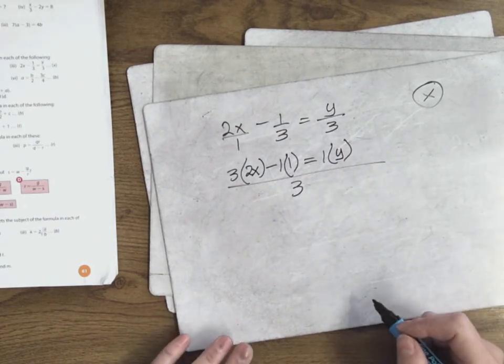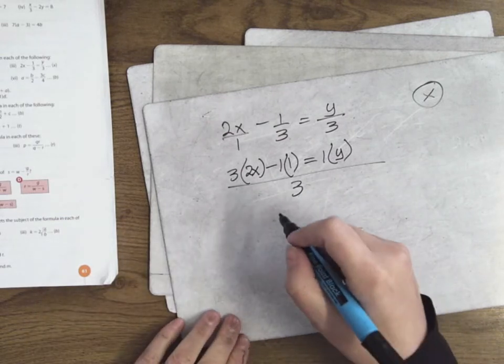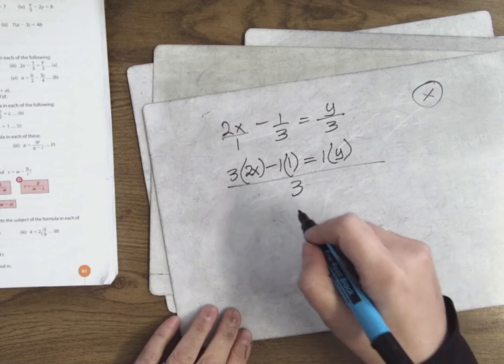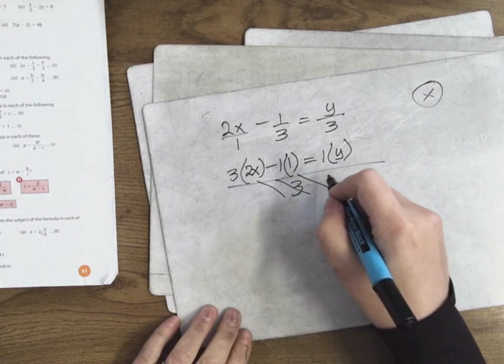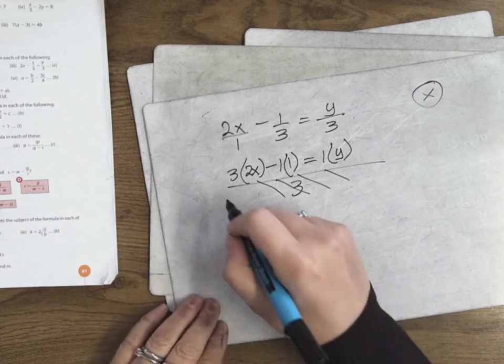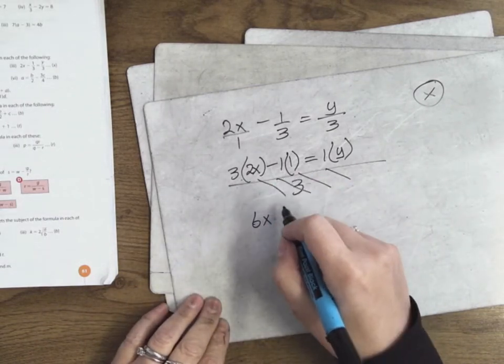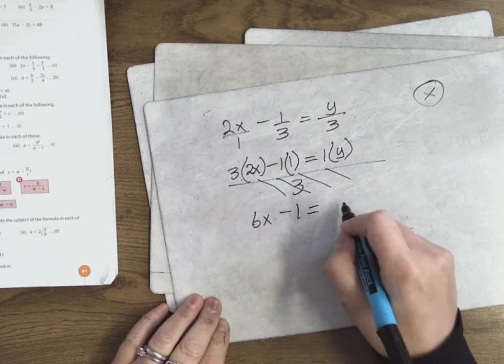Is that okay? What do I do now? Drop the 3. Why can I drop the 3? Because there's an equal sign. I'm going to keep getting you to say it so you don't drop it when there isn't one. Multiply out. 3 by 2x is 6x. 1 by 1 is 1. And 1 by y is y.